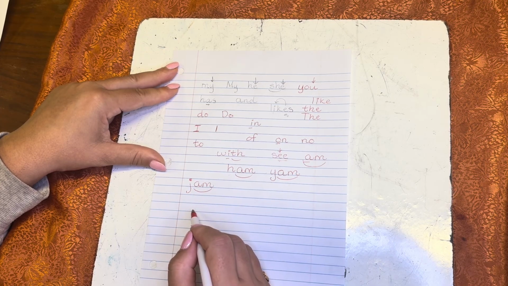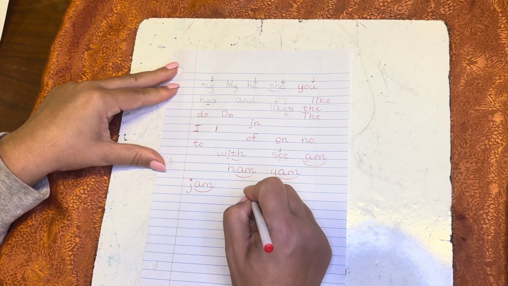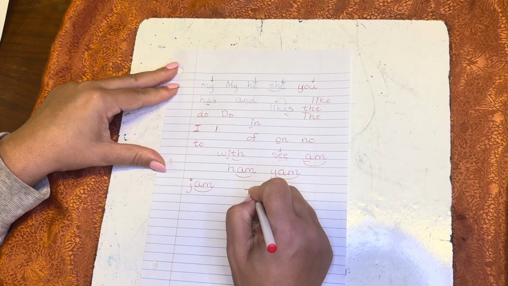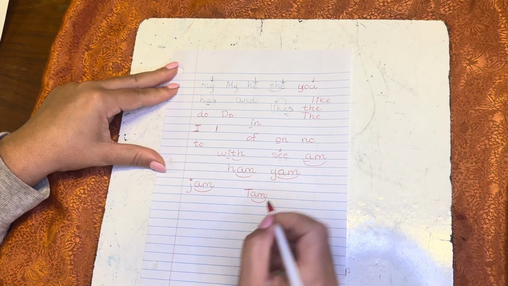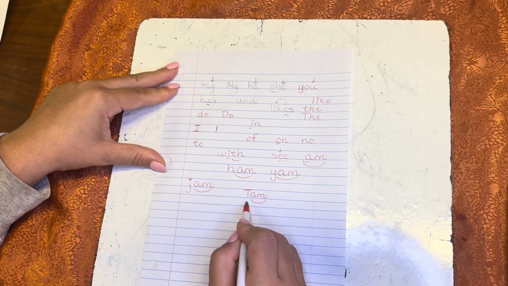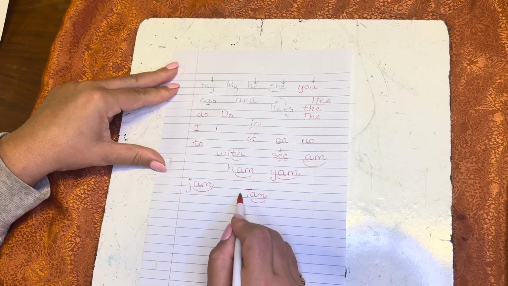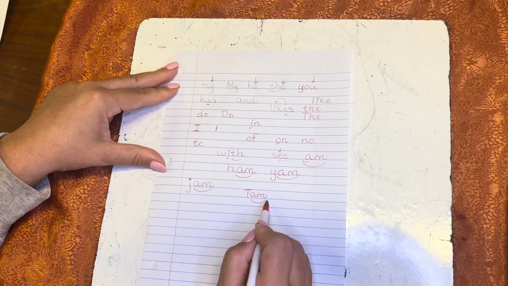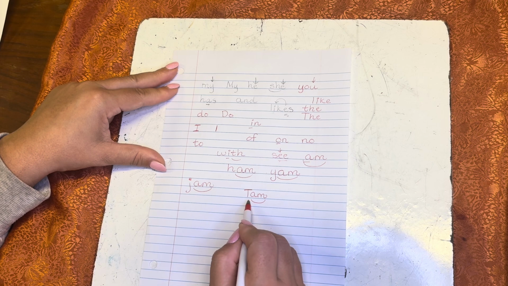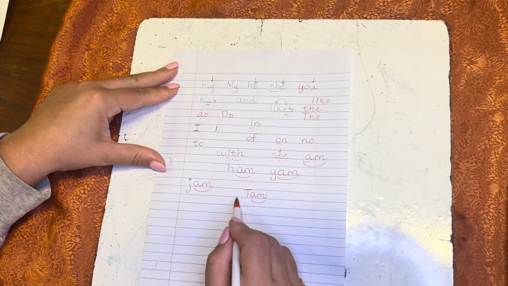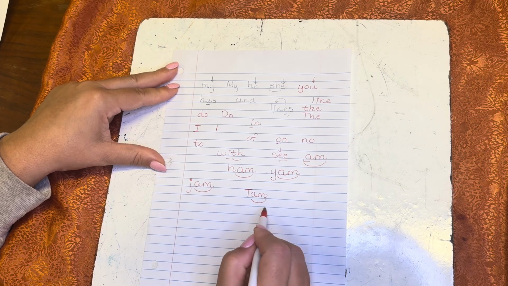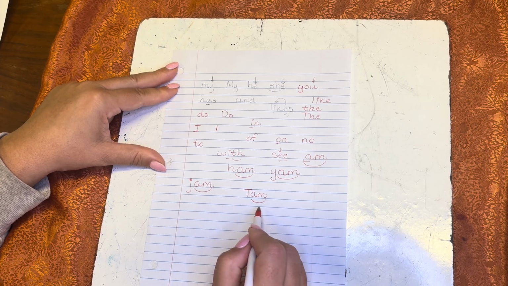I'm going to put a capital T here, and then our am. We know T says t. So we're going to say t, tam. My turn again. T, tam. Your turn. Good. What word is that? Tam. Yes, tam. Good job.